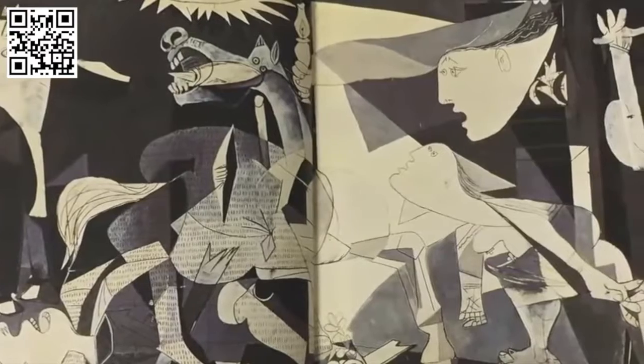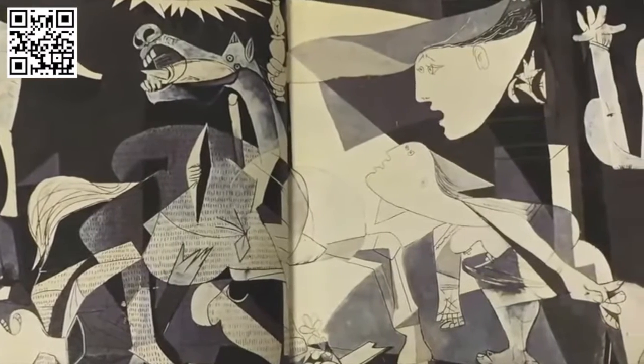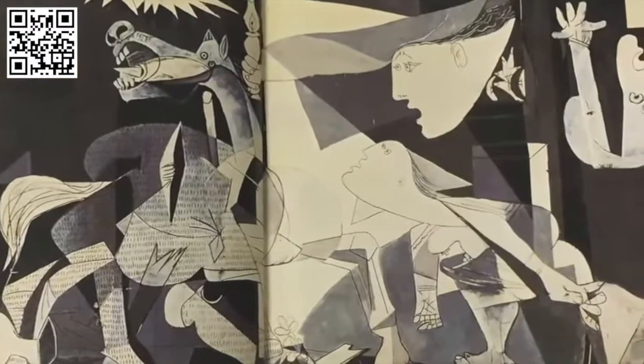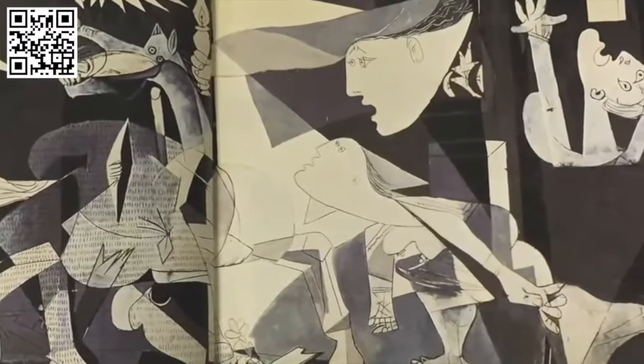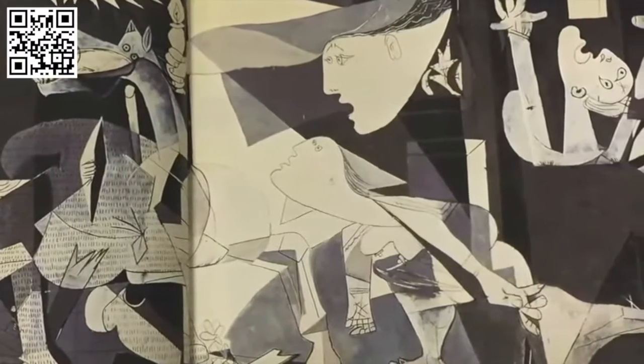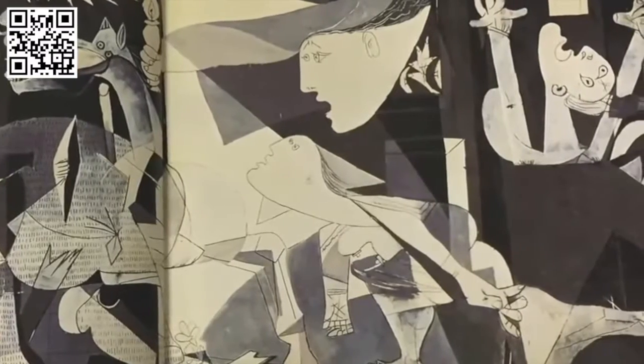Picasso used darker colors, cubism, and lots of expression to get his angry feelings across in this painting. He also used size. This painting is huge. It's 12 feet high and 25 feet wide.